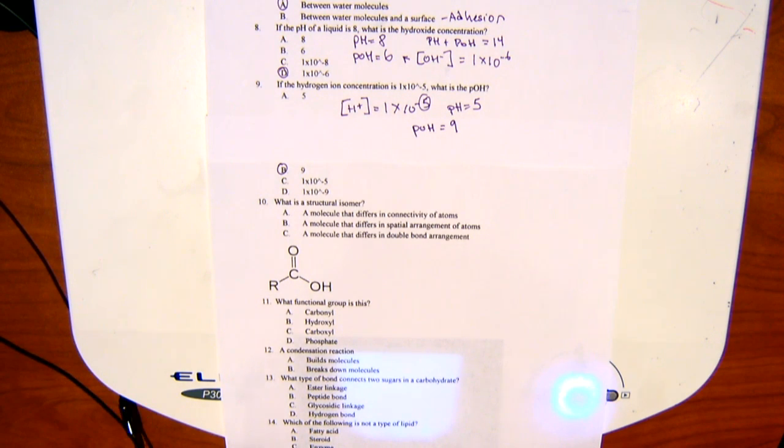So all you need to know for pH problems is that pH and pOH are always going to add up to 14. They're always going to be positive whole numbers. And if you're finding a concentration, we know concentrations are always those small numbers in scientific notation.